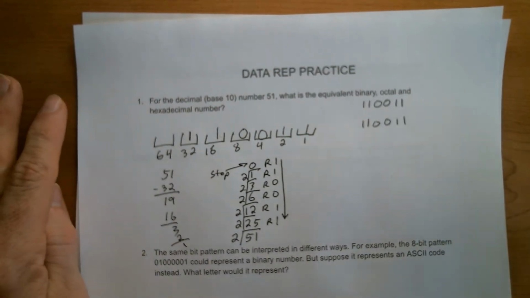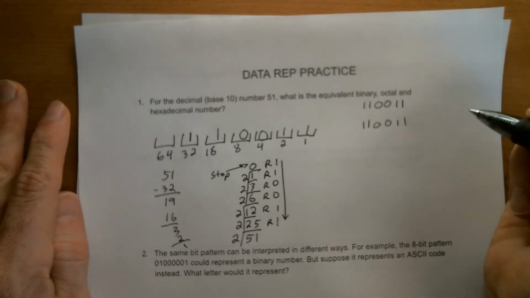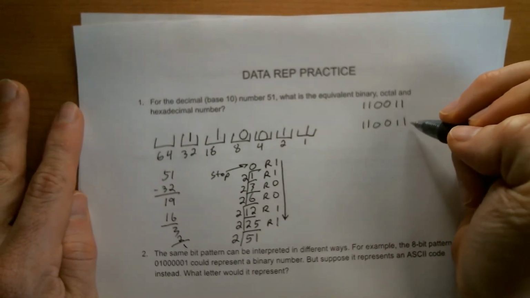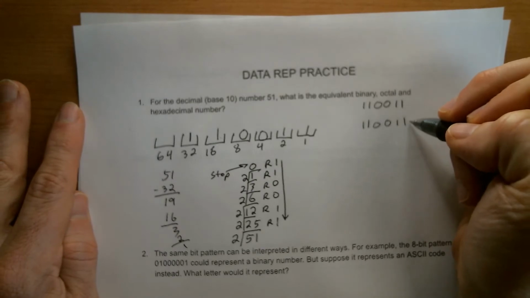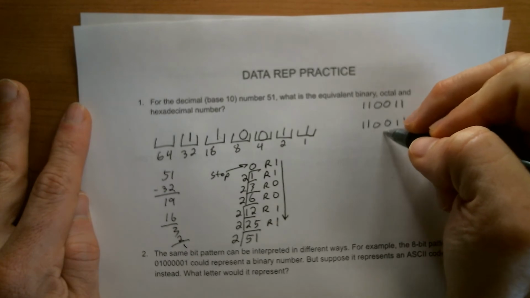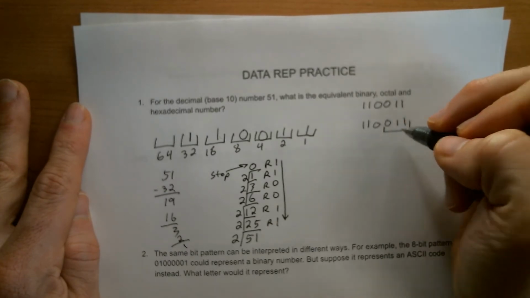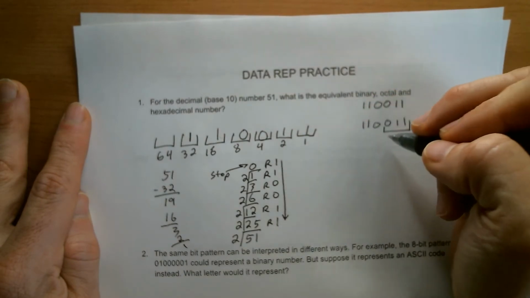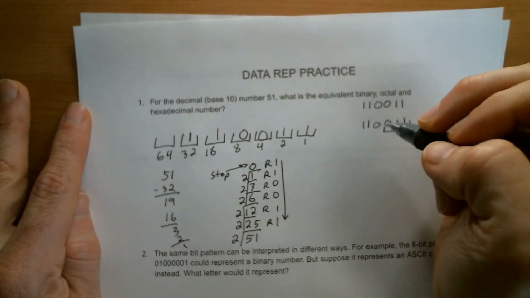To go from binary to octal, you just have to recognize that 3 binary digits can convert to 1 octal digit. You always start on the right-hand side and go left, because you can't start at the left-hand side since, depending on how many digits there are, it might not work out cleanly.